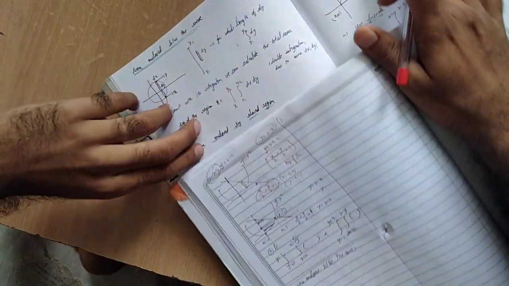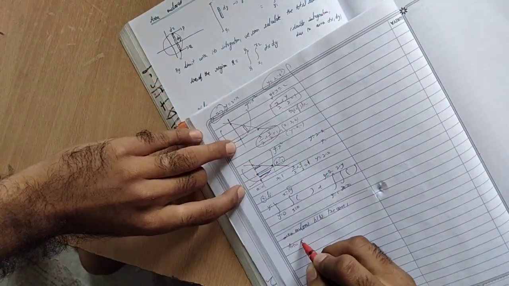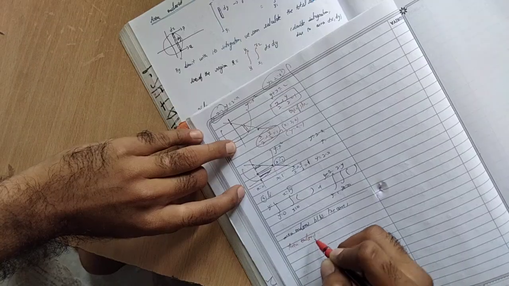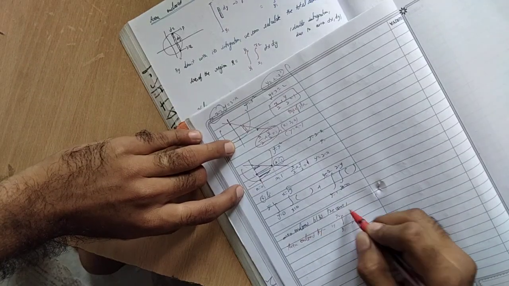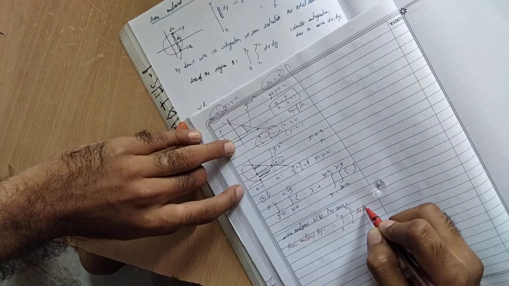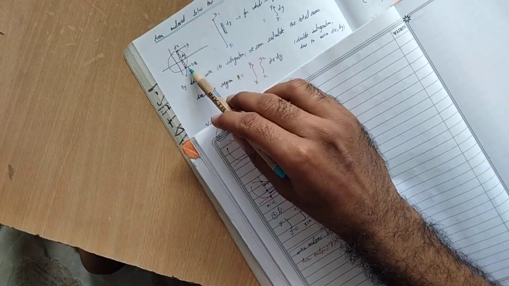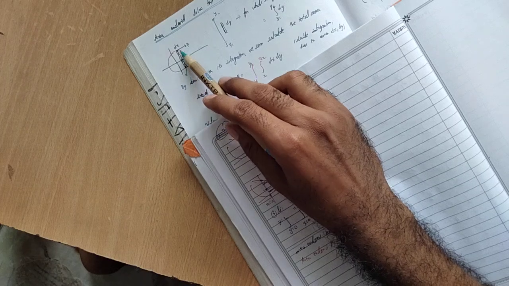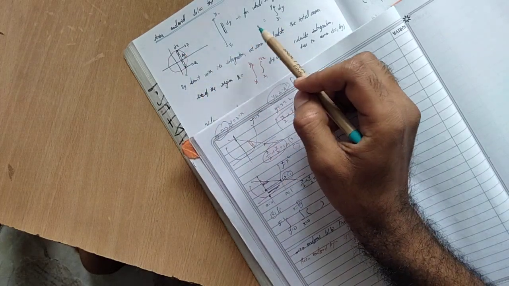So the area enclosed between the curves, you can see the formula is this one. Area enclosed by the region equals the double integral of dx dy. The entire thing is given as dy and this is just a point. For the whole length, you are just calculating for the entire thing, dy.